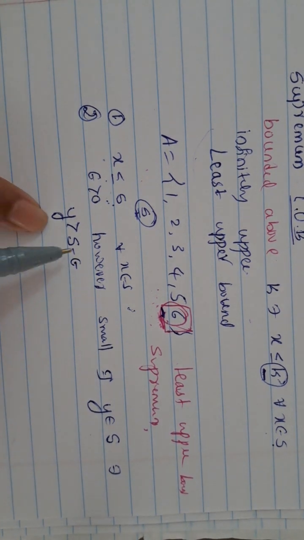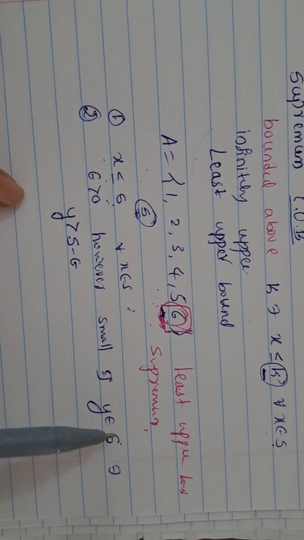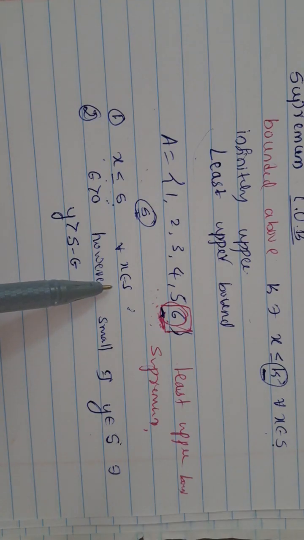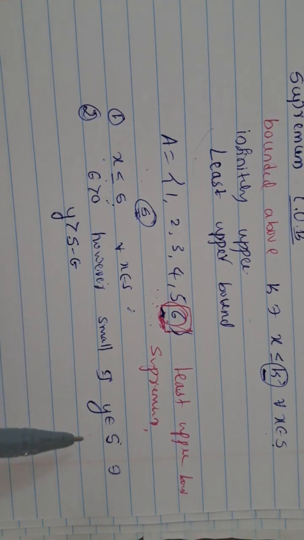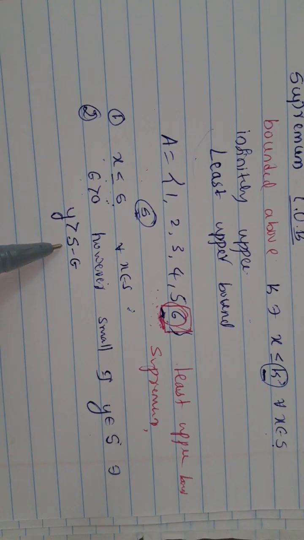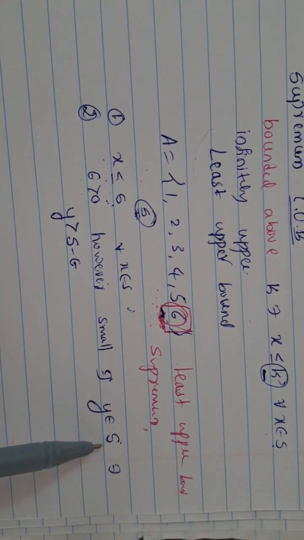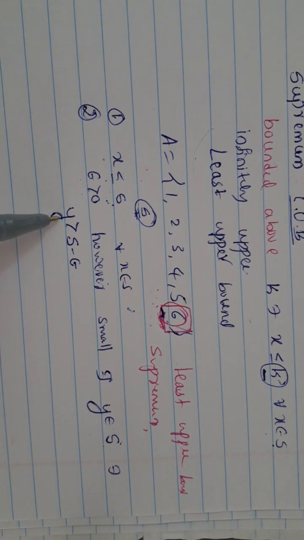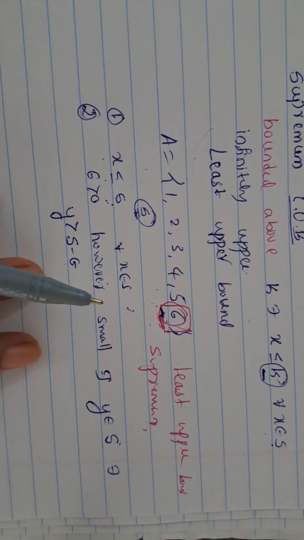So that means if I take S as the upper bound, you choose any epsilon greater than 0, then S minus epsilon is less than some element y belonging to S, meaning S is the least one. So there is no number lesser than S which will become an upper bound. That is the meaning.